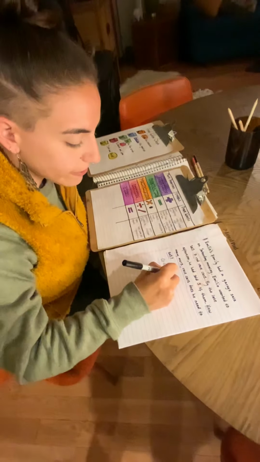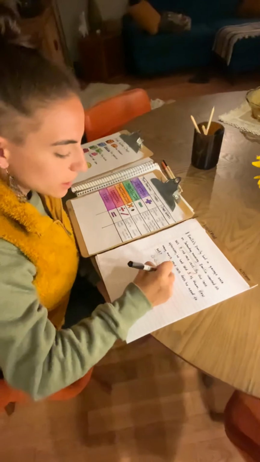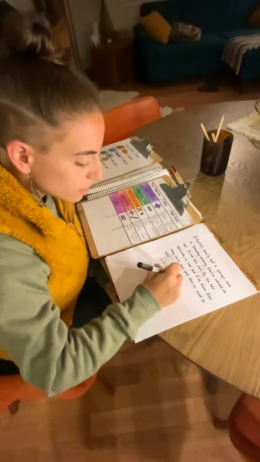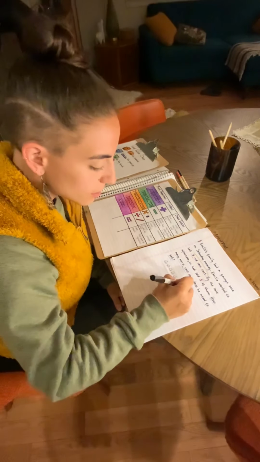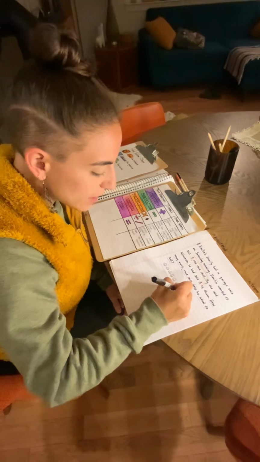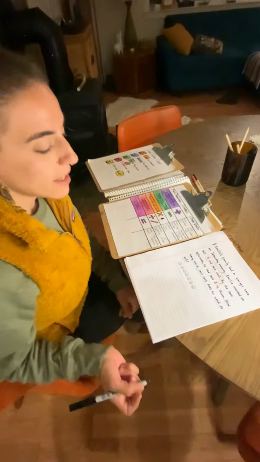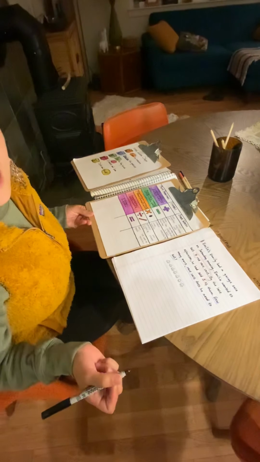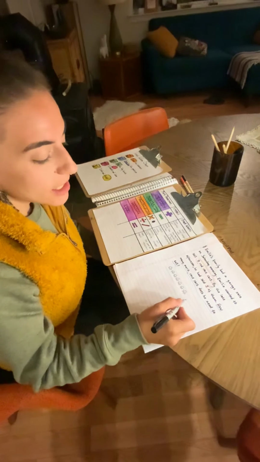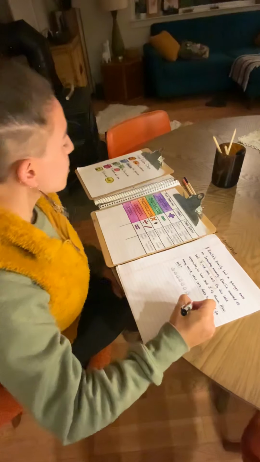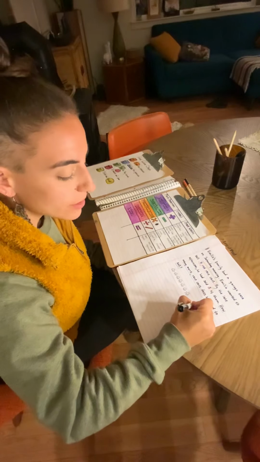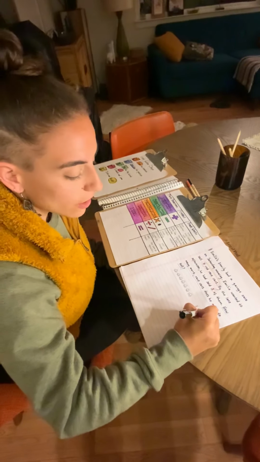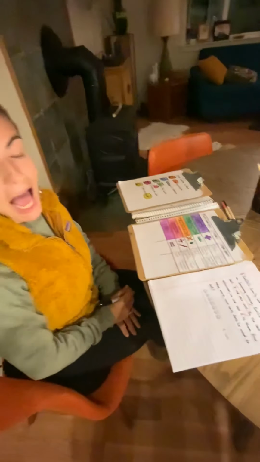Got 3 so far. 4, 5, 6, and 7. All right, here are my race cars. Now, I think it's also very helpful to go ahead and write that number, 7 cars. So I know how many cars there are.